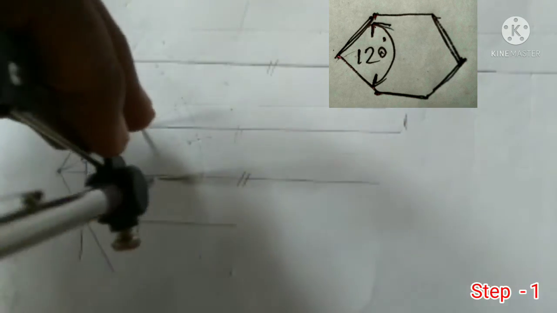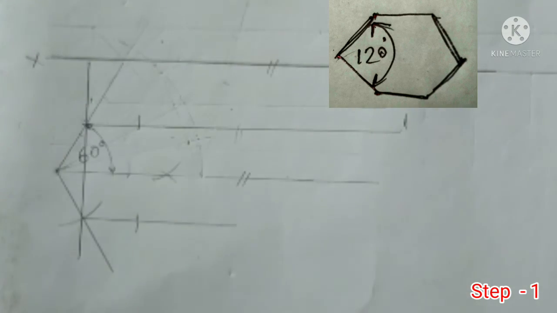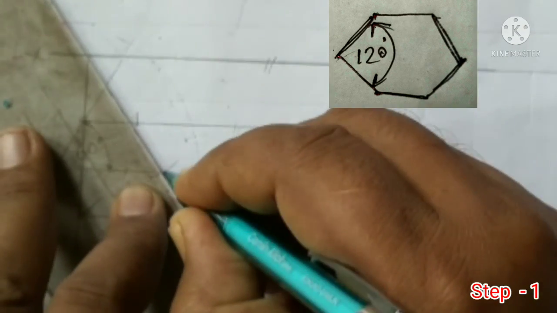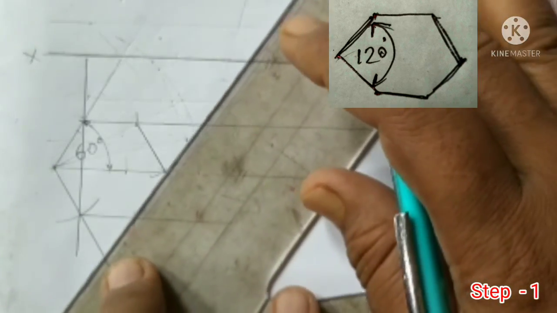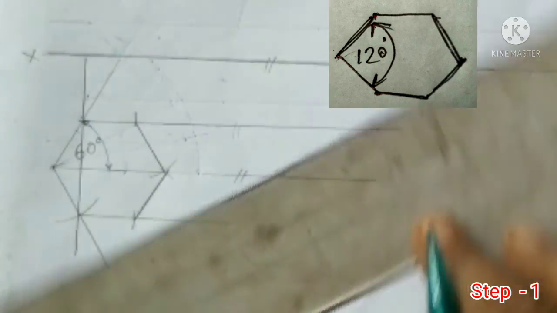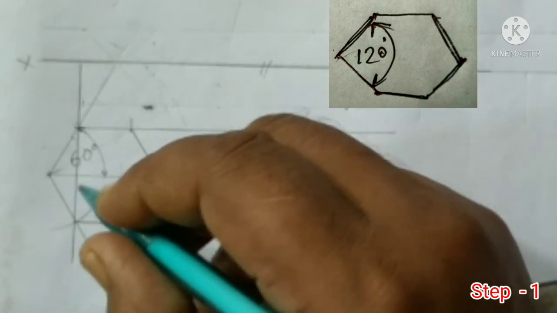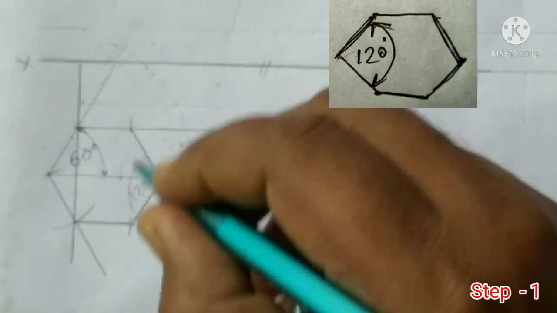Taking the same length, draw two arcs from the end points of these two sides. Again join from point to point using the intersecting point between the two arcs. So in this method we draw a hexagon by just drawing a 60 degree angle.